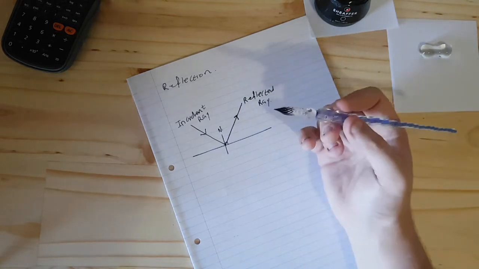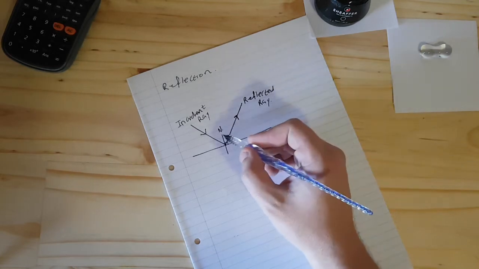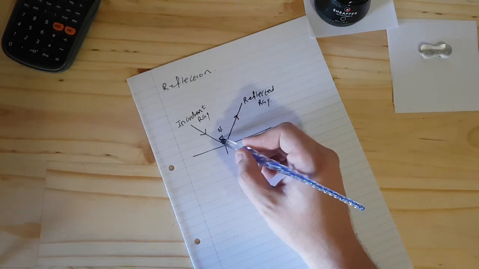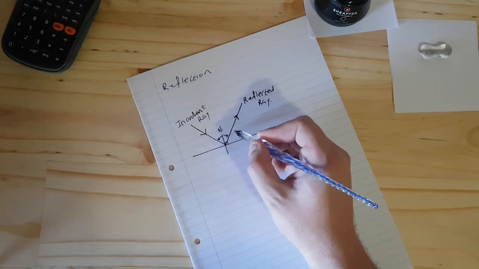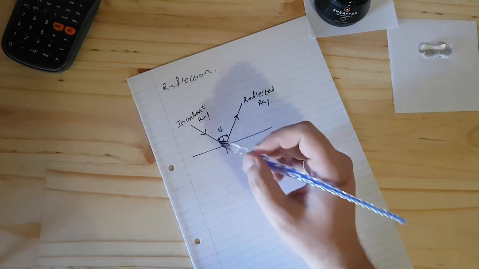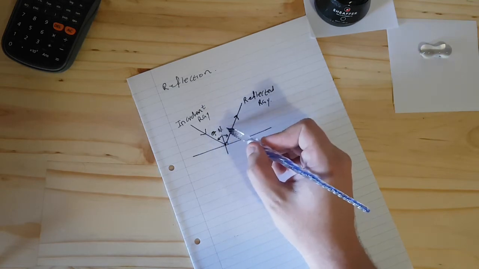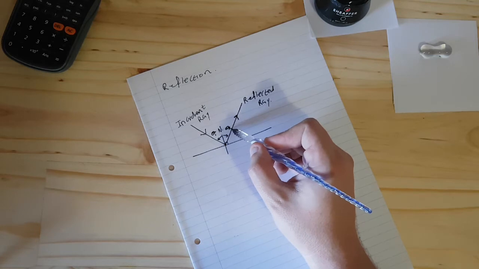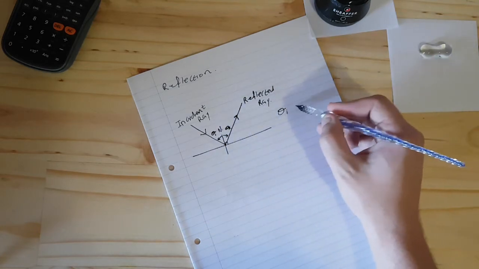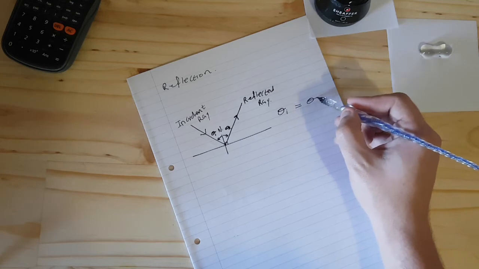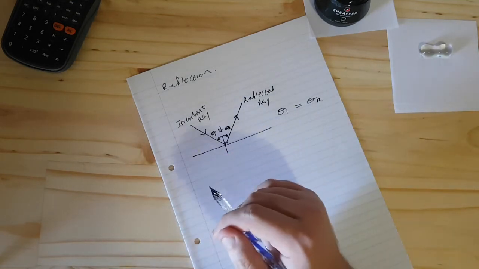Now, the rule is that you have an angle right here from your normal to your incident and from your normal to your reflected ray. We'll call that theta of incident and theta of reflected. Your theta for incident is always going to be equal to your theta for reflected.